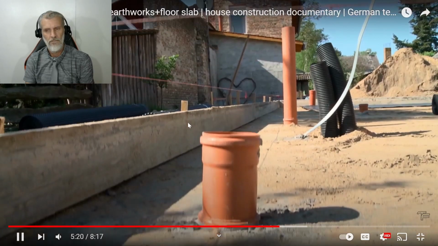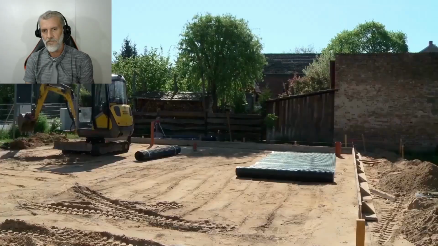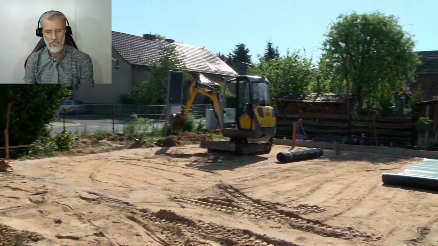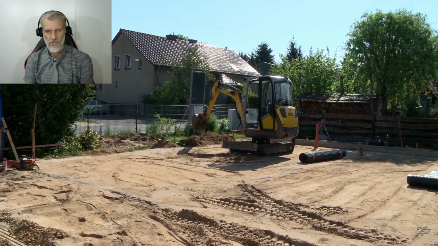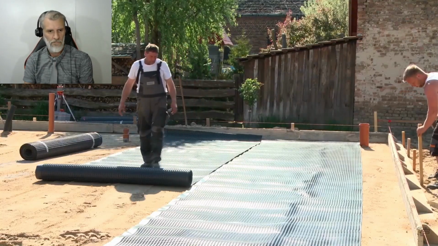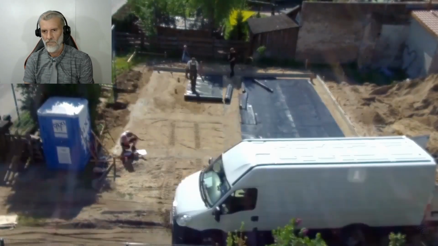The floor plate. The strip foundations on which the load-bearing walls rest and the empty pipes for electricity and water pipes have already been installed. It continues with a bubble wrap.